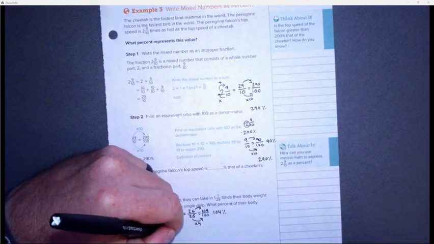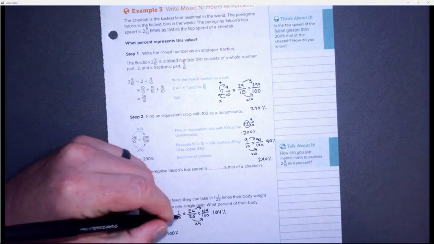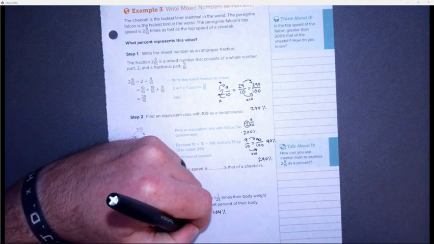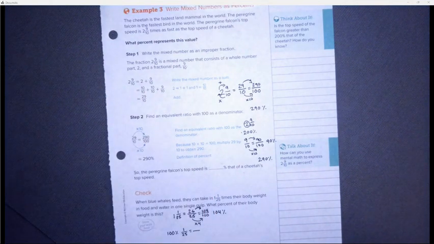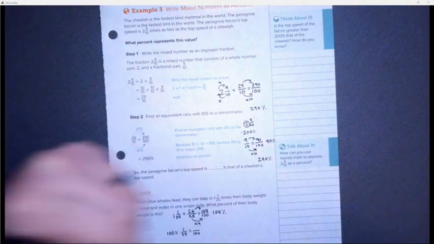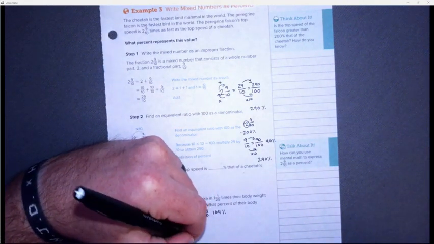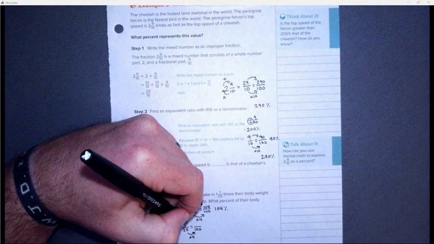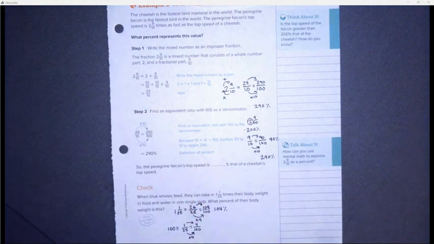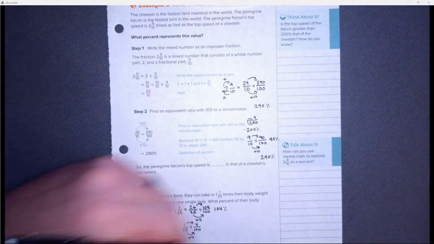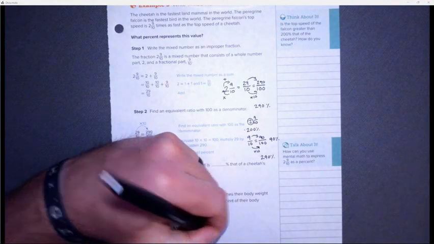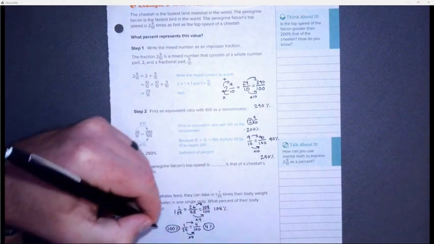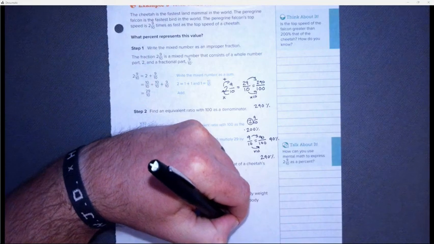If I do it the other way by pulling out my wholes, I see I have one whole, so I have 100% for sure, and I'm left with 1/25. I just need to get that to a per 100. 25 times 4 is 100, and 1 times 4 would give me 4. So I have 4 per 100, which would give me 4%. So I have 100% and 4%, 104%.